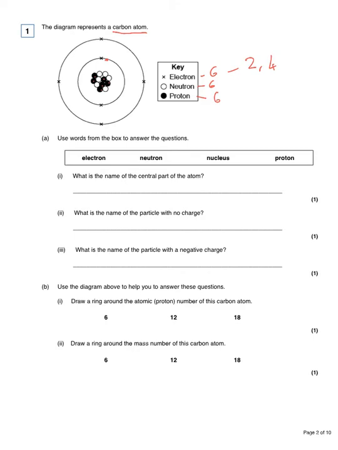Now, the question says use words from the box, so use one of these to answer the questions. What is the name of the central part of the atom? Well, this whole central part, which includes these two, is called the nucleus. So let's put that in. If you're given the spelling, you need to make sure you spell it correctly.